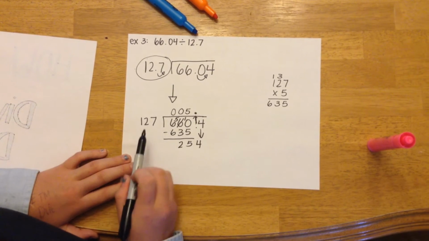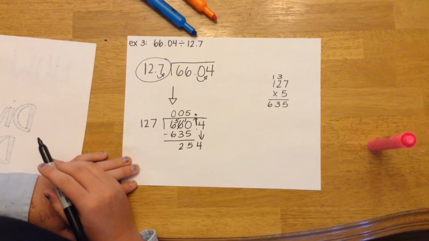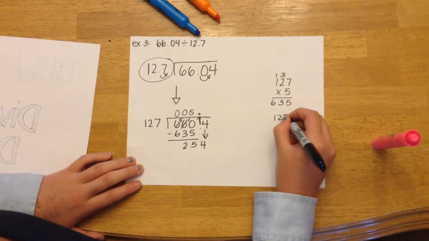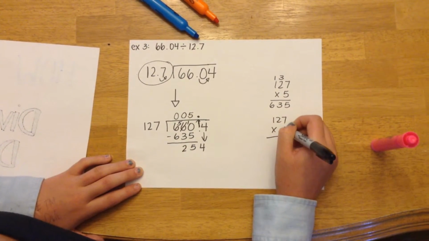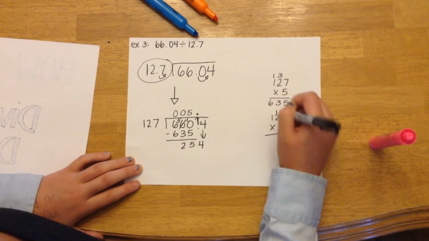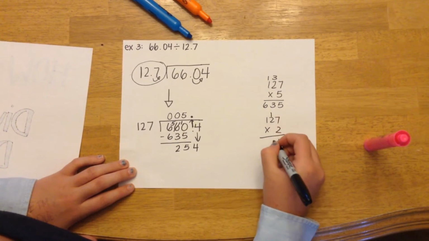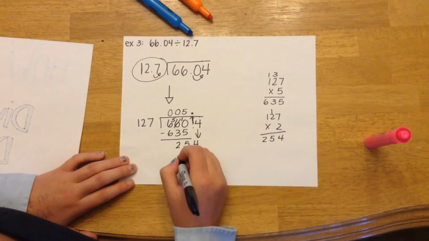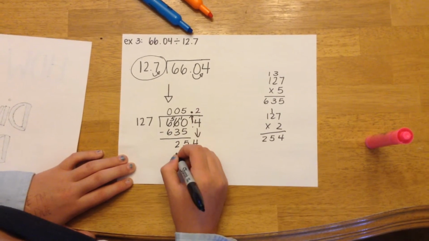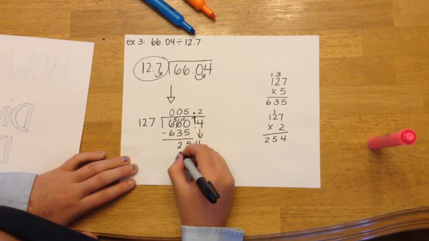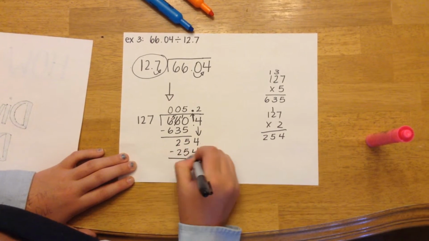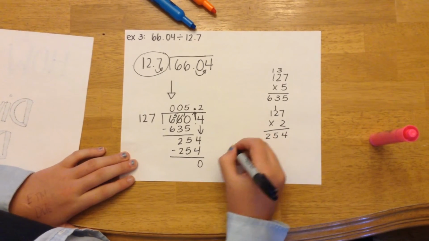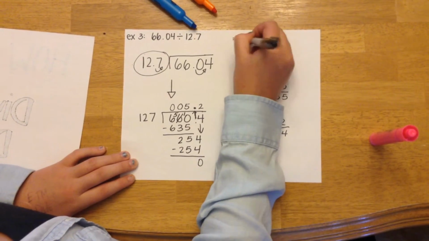I'm going to ask myself, how many times is 127 going into 254? I'm going to guess 2 times. Let's try it out on the side again. 2 times 7 is 14. 2 times 2 is 4, plus 1 is 5. And 2 times 1 is 2. Oh hey, it works out perfectly. So 127 times 2 is 254. And minus that out, and I get 0 for my remainder. So I know that I did do this question right. So my answer is 5.2.